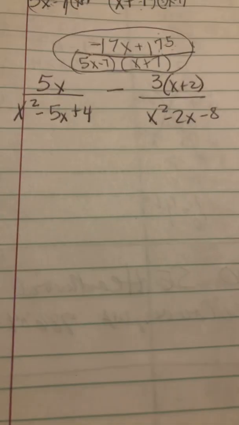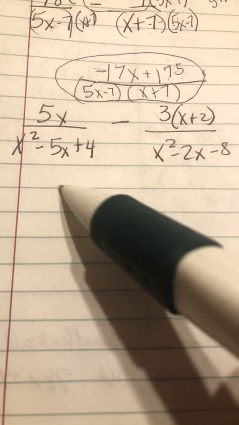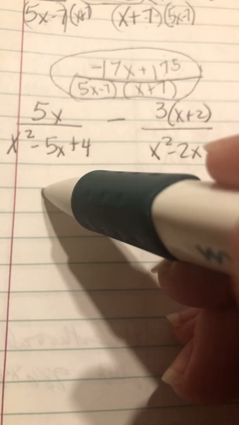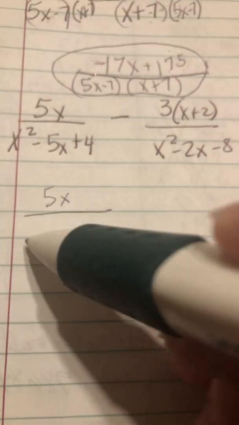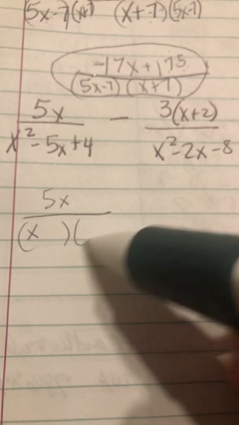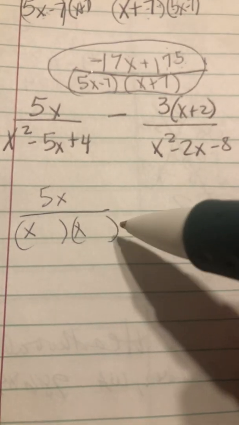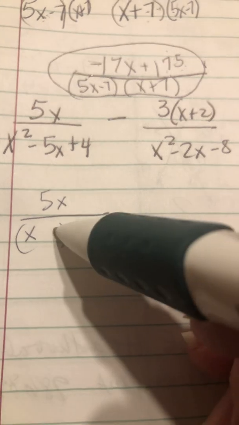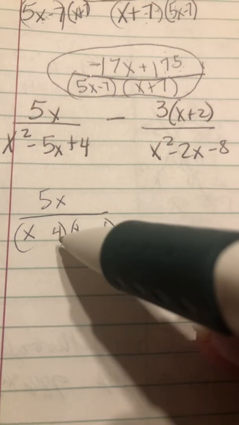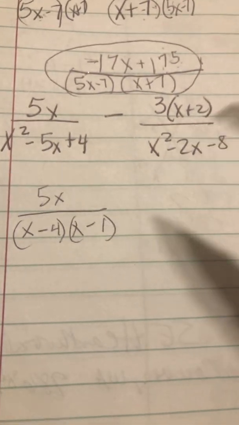So let's come down here to the next one. Again, step 1, factor everything. So this is going to be 5x over, let's see, 4 and 1. It's going to be -4 and -1.